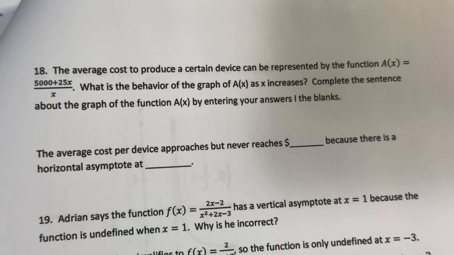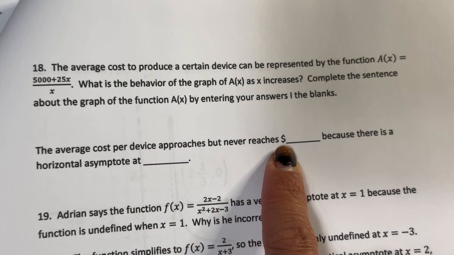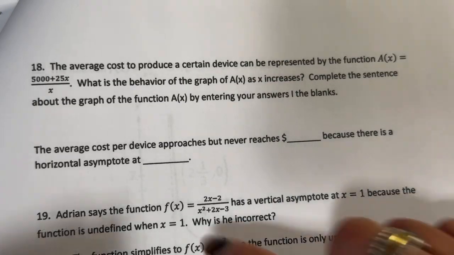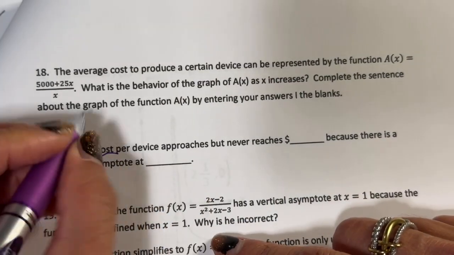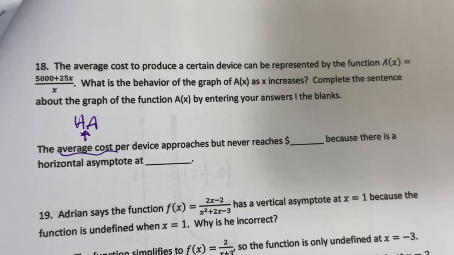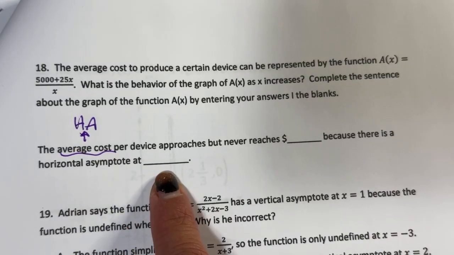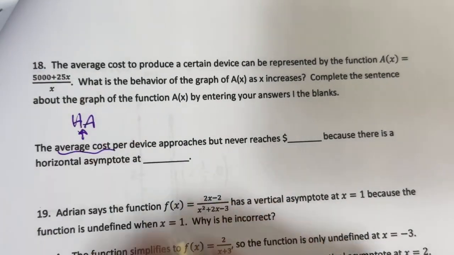What is the behavior of the graph of A of x as x increases? Complete the sentence about the graph of the function A of x by entering your answers in the blanks. So you've got to fill in the blanks with the correct, appropriate things. It says the average cost per device approaches but never reaches. Remember, that is talking about the horizontal asymptote. And it even says that. So it's going to reach this amount because there is a horizontal asymptote at, so look at the function.